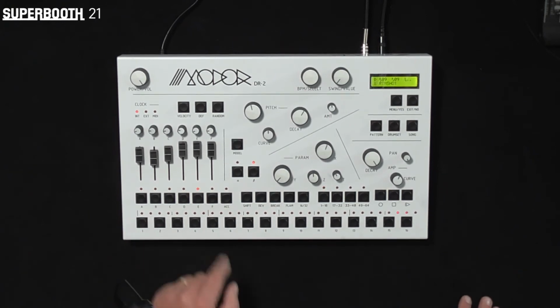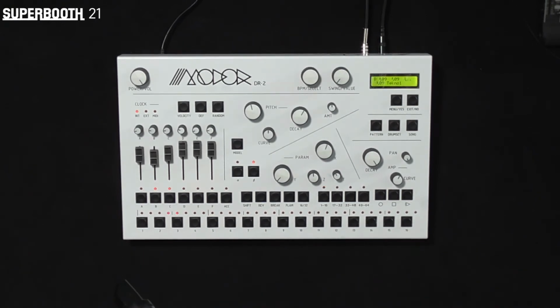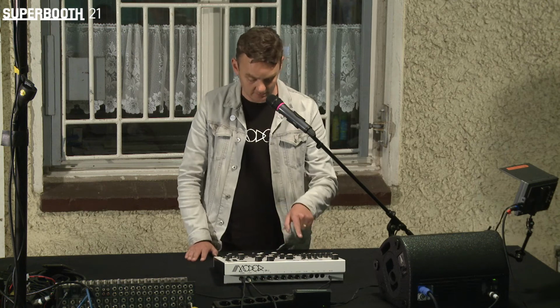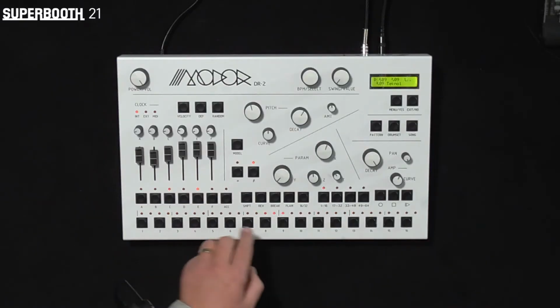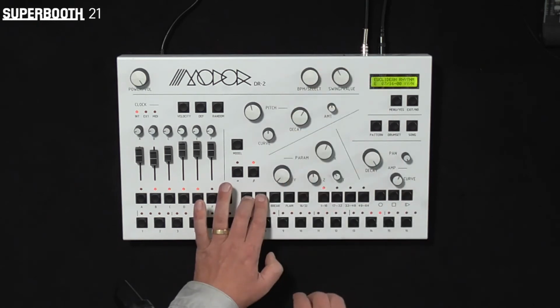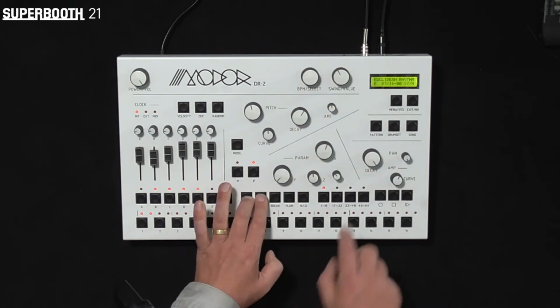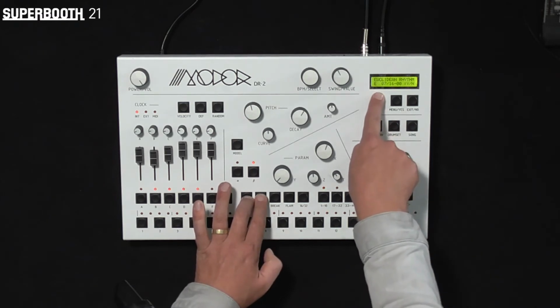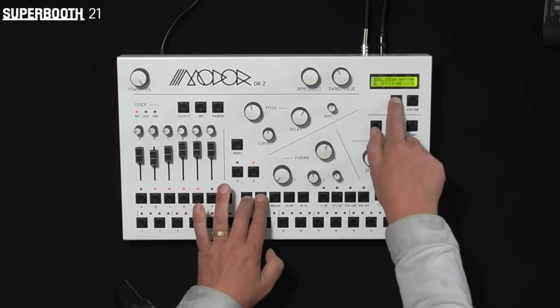Nice to know there is also a Euclidean generator in it. So let's check it now on the rimshot over here. I'll replace the rimshot pattern with a 7 hits in 16 steps Euclidean rhythm.